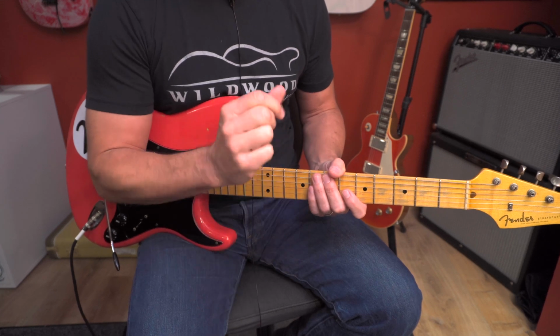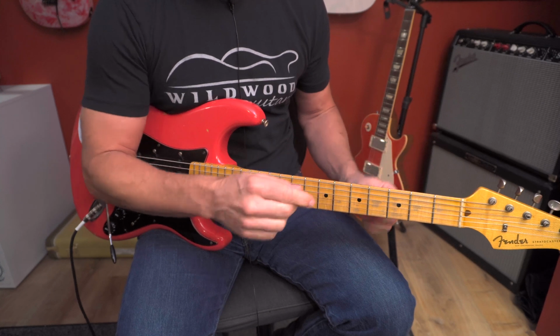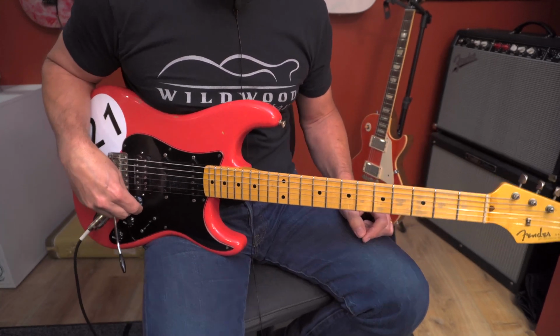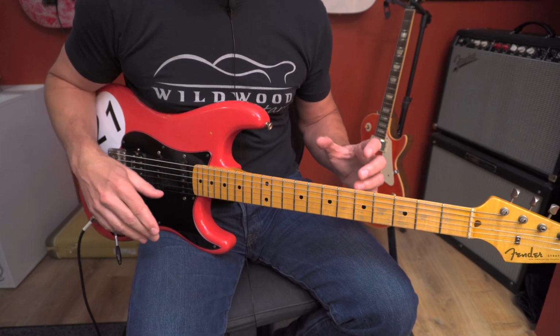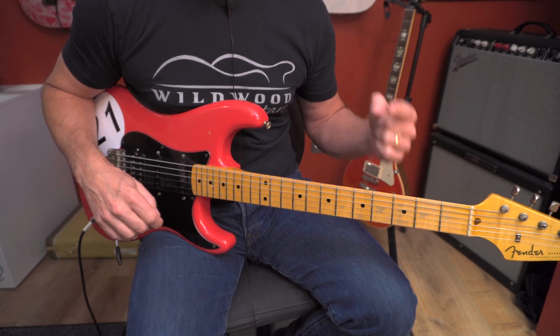If you've got tabs, that's great. If you don't have tabs, you're going to have to strike out on your own and do this yourself. When I started doing this, I did not have a very good developed ear, and it was hard for me. So just know there's a steep learning curve here. This is going to be hard, but it's worth the effort.